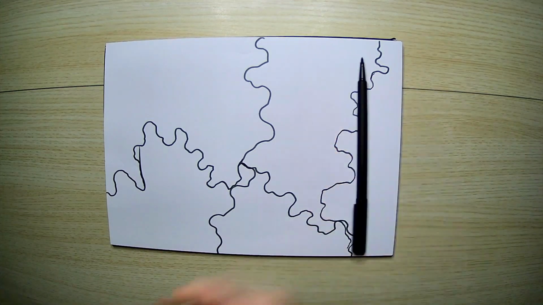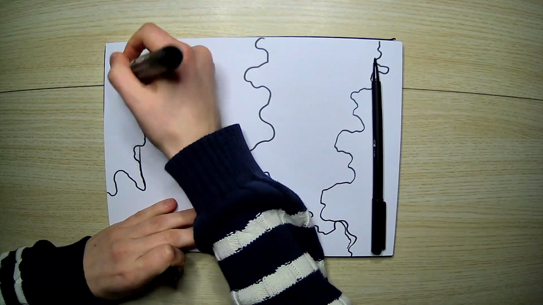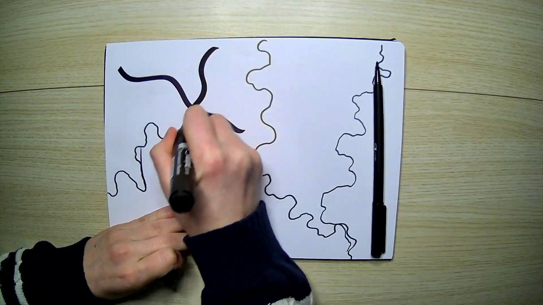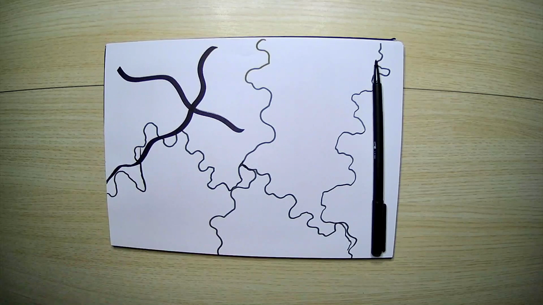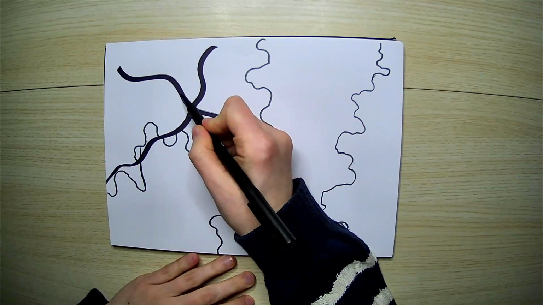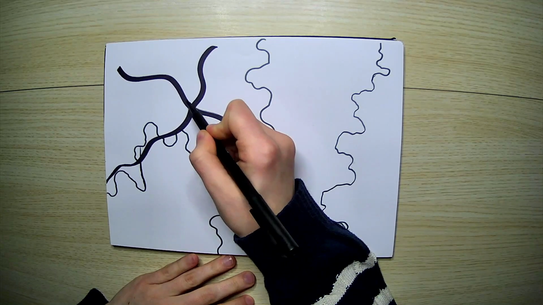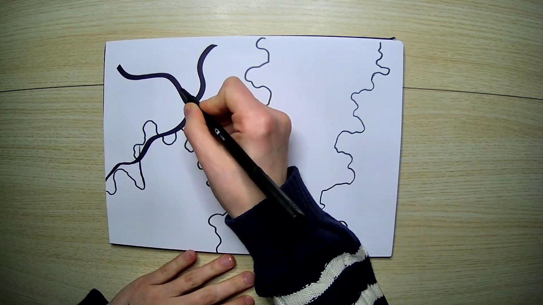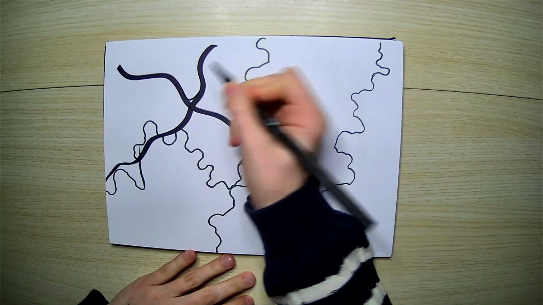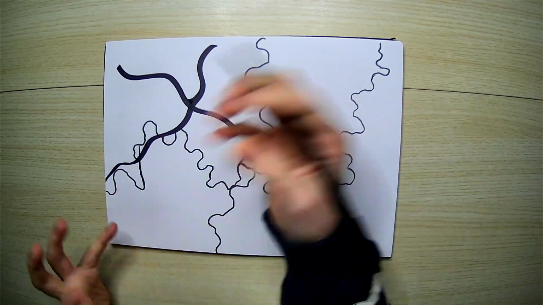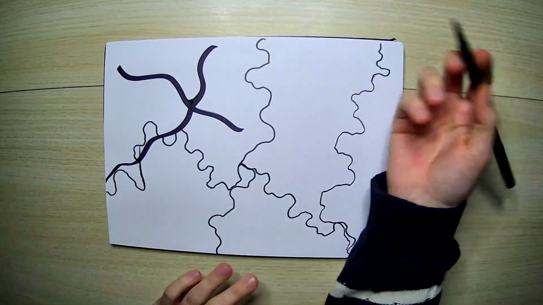Let me grab a bigger marker to show it to you. So have a line like this and like this, and I go over this initial line and connect it with a second line with a semicircle. So go on top of it and connect it with the other one and fill in the blank space if there is any.